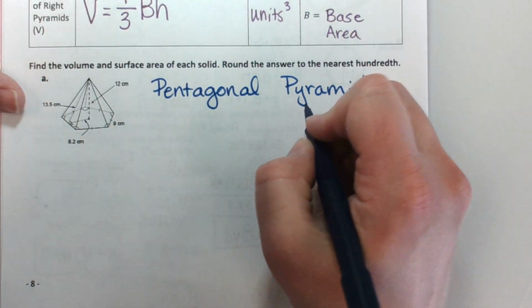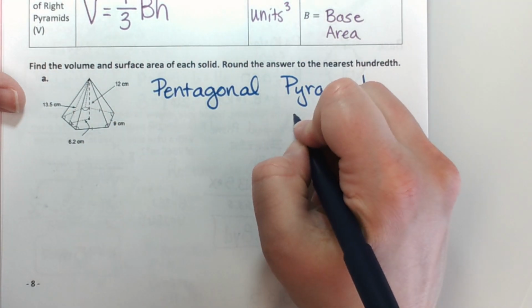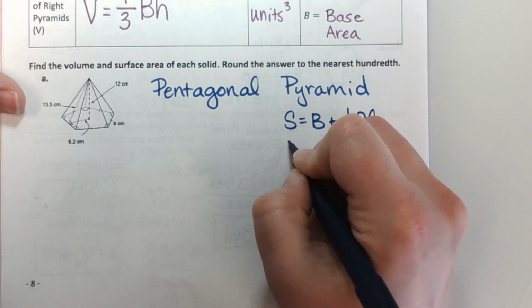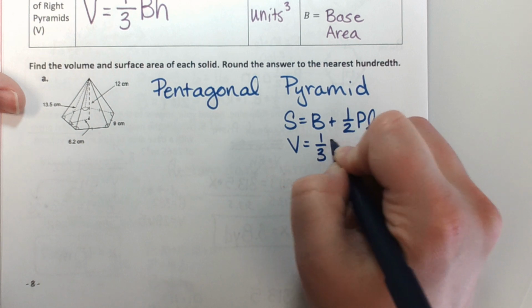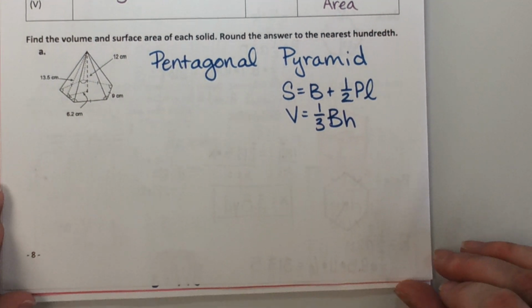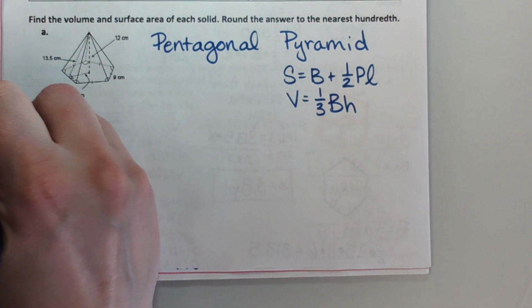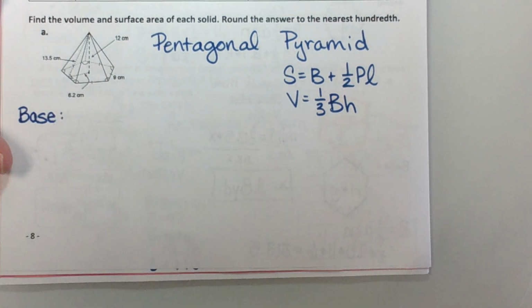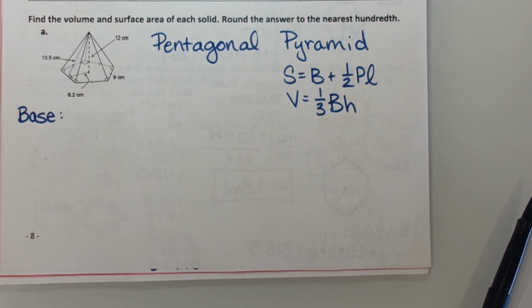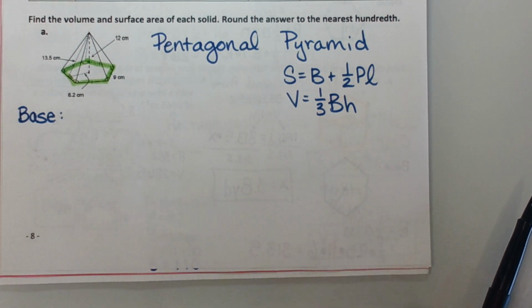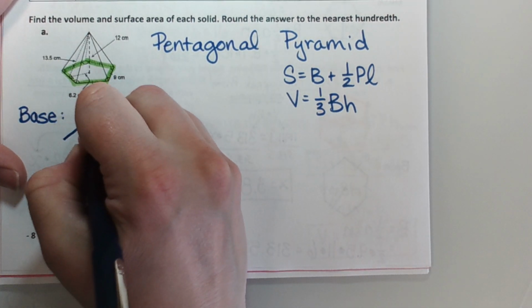Being a pyramid, I want to find volume and surface area. That means my formulas are this. We just wrote them down. Much like before, you will see me generally pull off the base. The base is what shape in this one? It's the pentagon. That is my base, so that is what I'm going to pull off.